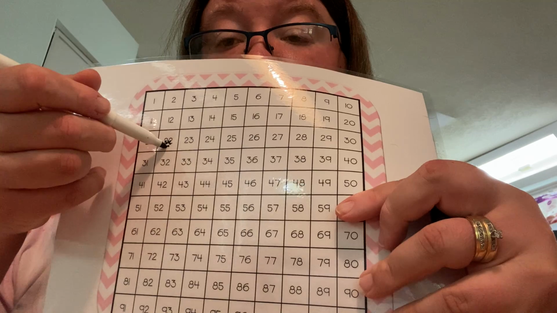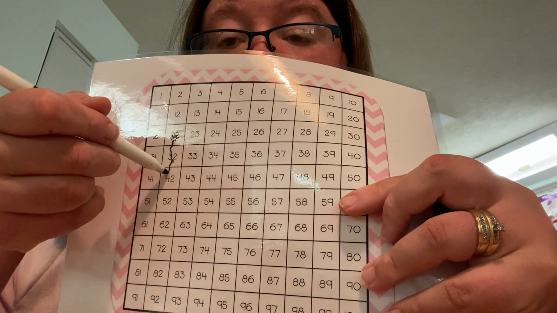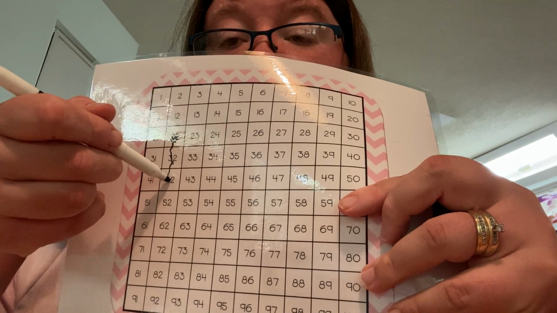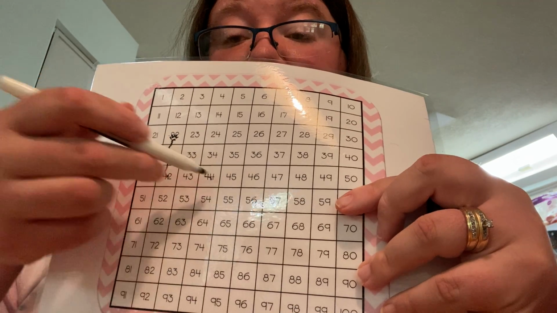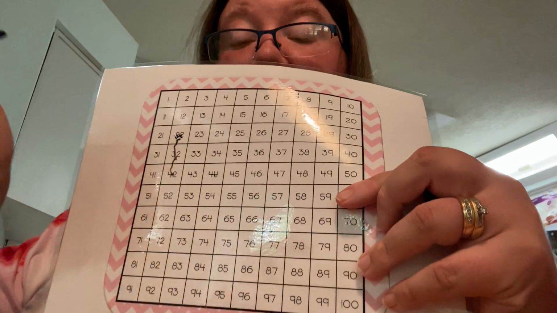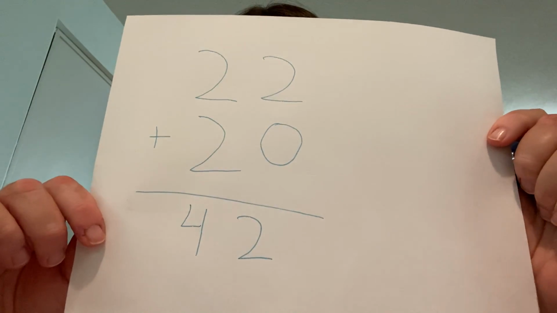And we're going to go down 2. 1, 2, 42. And that's where we stay because we go over 0. So 22 plus 20 equals 42.